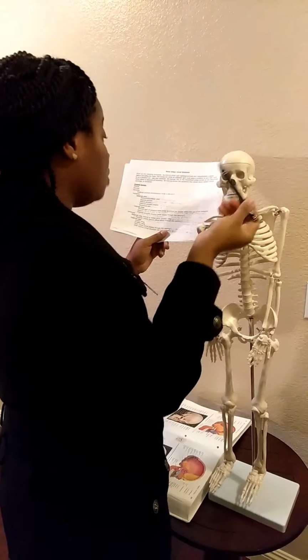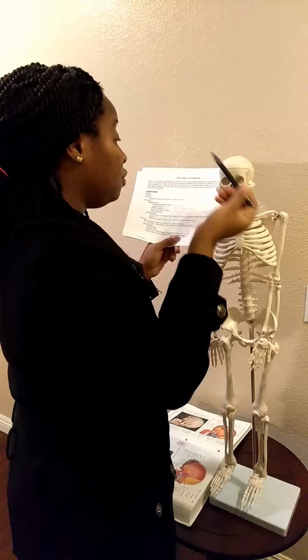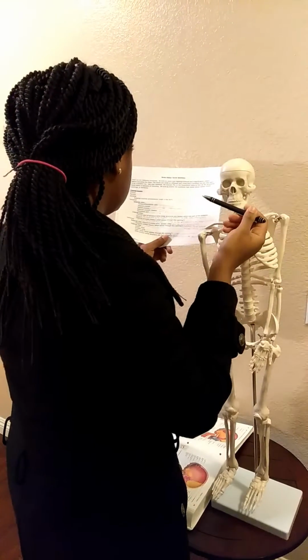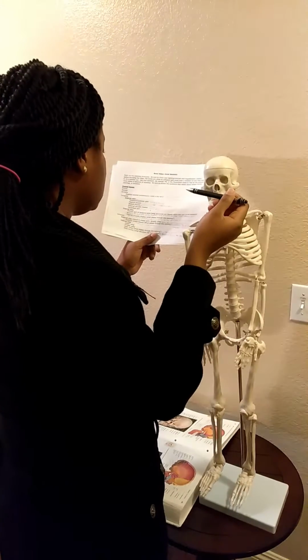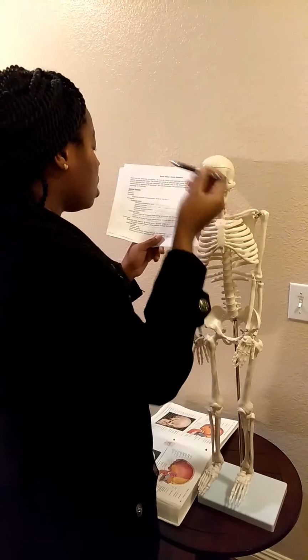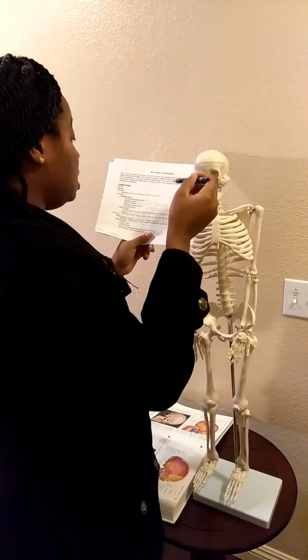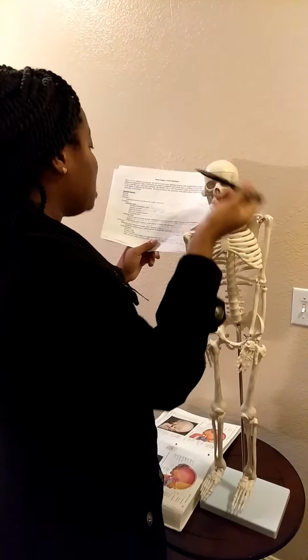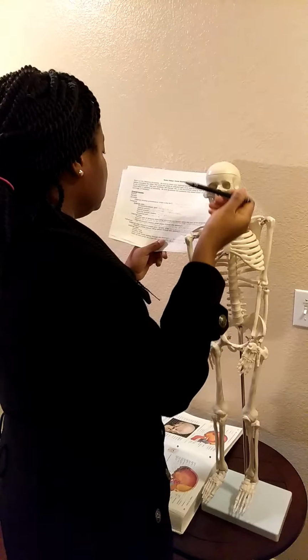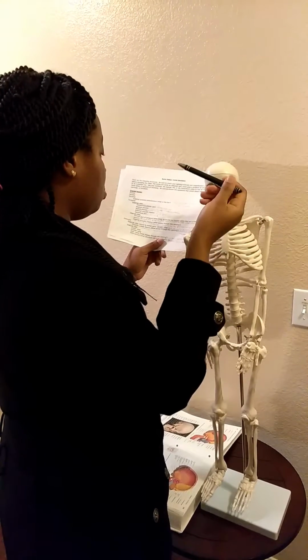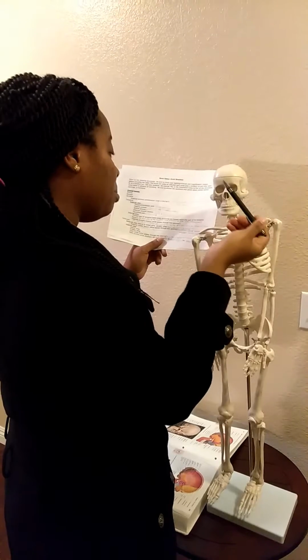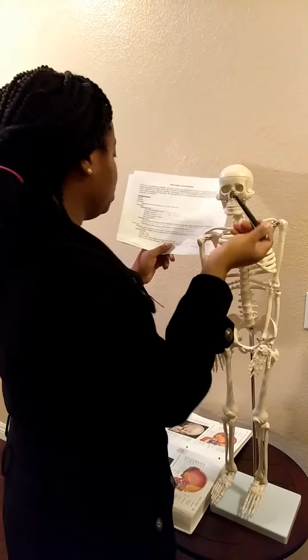The hard part of the temporal bone located in the floor of the cranial cavity, and the internal acoustic meatus, which is found inside the skull. What passes through this opening? The opening on the posterior medial surface of the petrous part of the temporal bone.